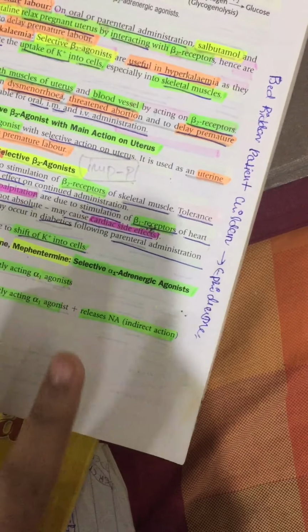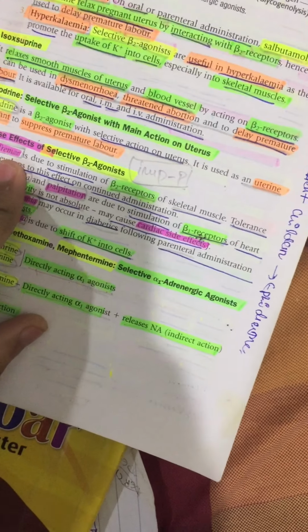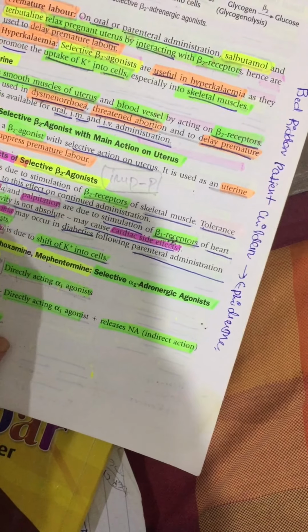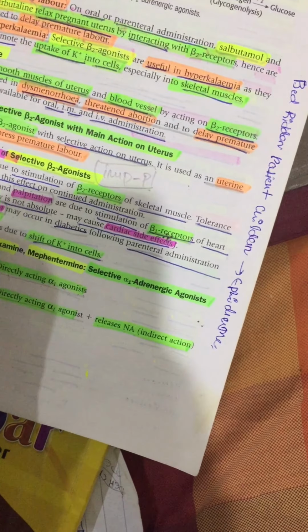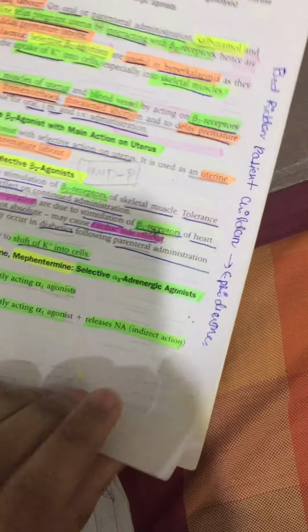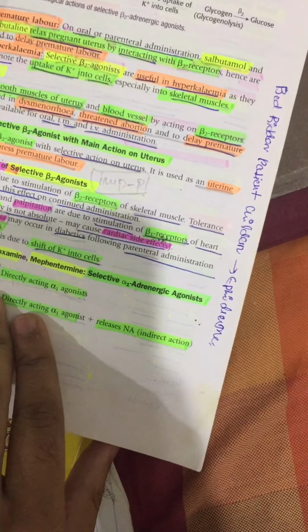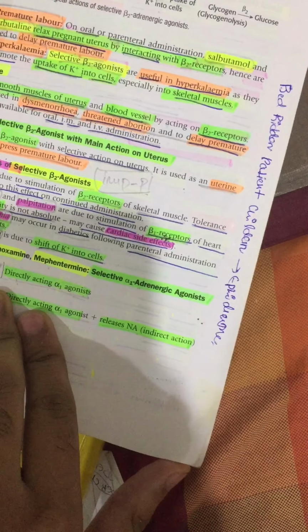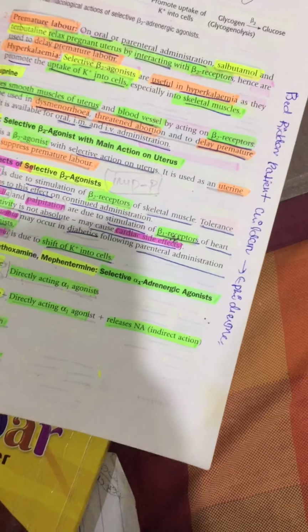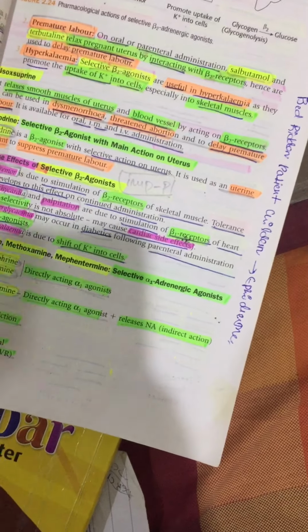And if we talk about the adverse effects of these selective beta 2 agonists, these are tremors, tachycardia, palpitations, and hypertension as well, and hyperglycemia and hypokalemia, because it causes the shift of the potassium into the cell. Now this is the alpha 1 selective, which I already told you, which contains phenylephrine, methoxamine, and mephentermine. They are going to cause vasoconstriction, increase the peripheral resistance, and increase the blood pressure.